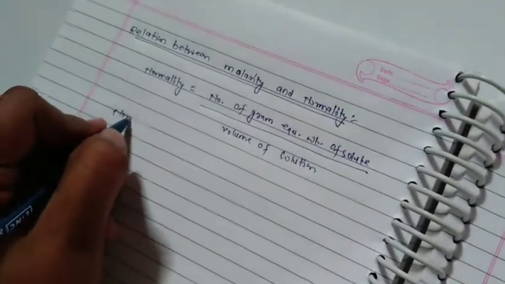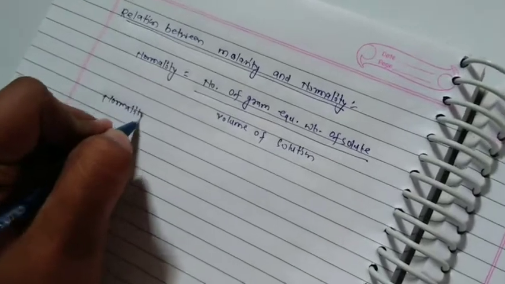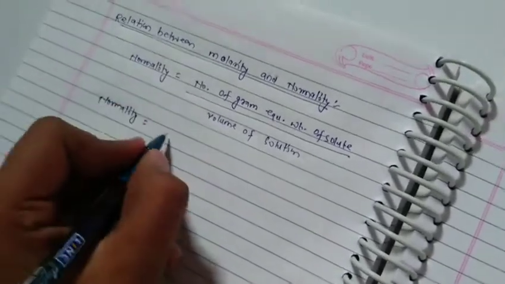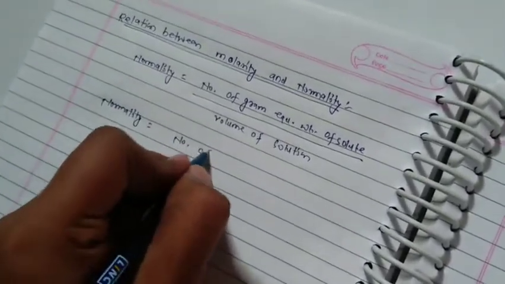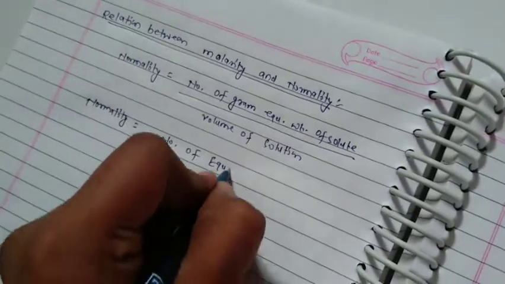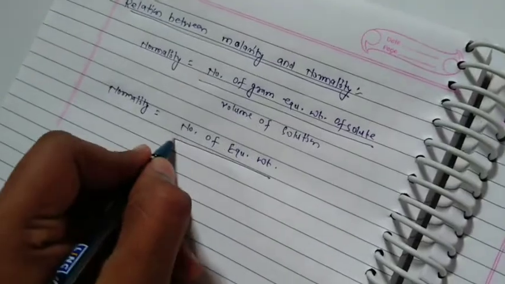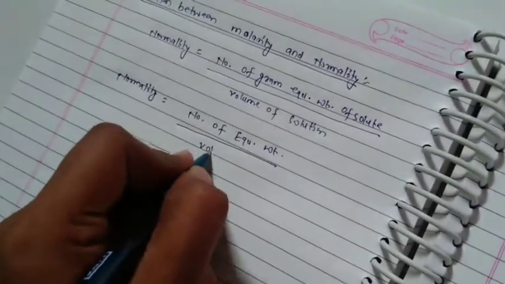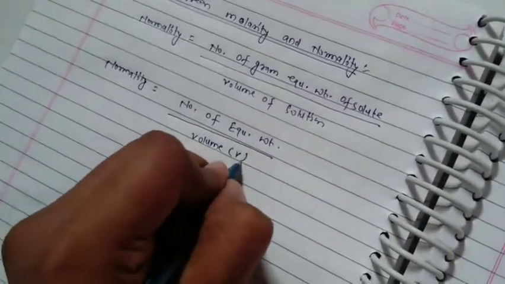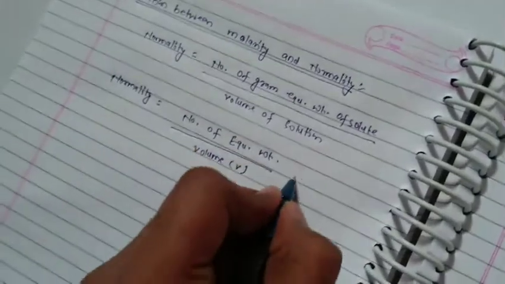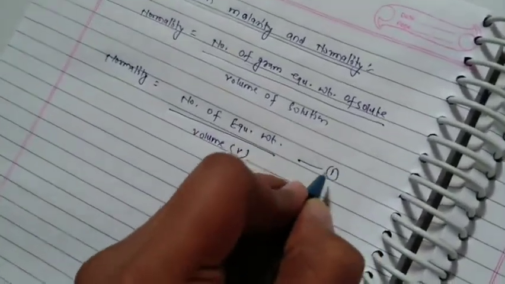Now normality is equal to number of equivalent weight divided by volume. Let's take this equation first.